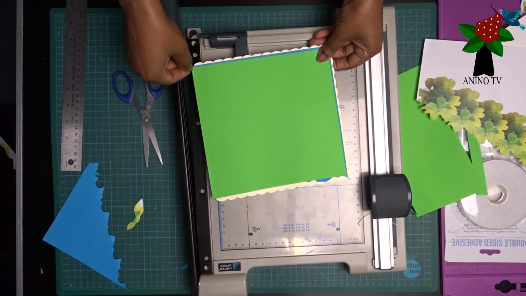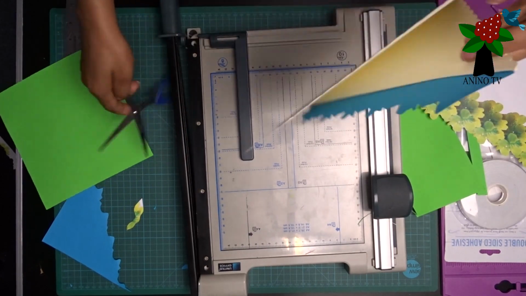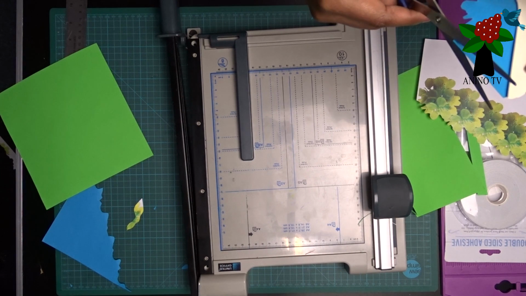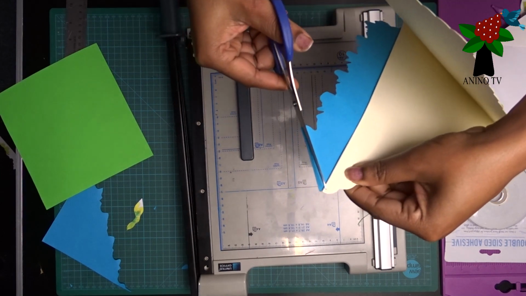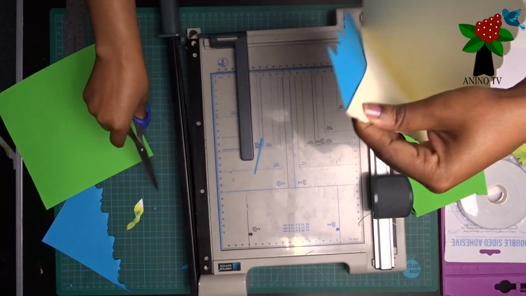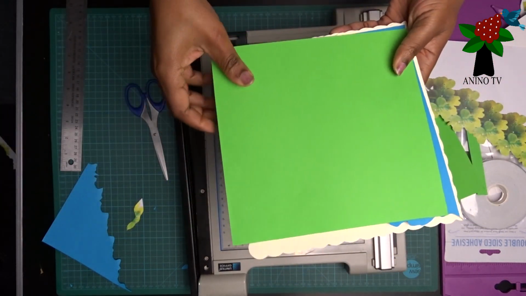Okay, we need to remove, I forgot about this edge here. Oh no, it's going to cause some problems. So I'm going to trim this one off quickly. Yeah, I forgot there's one tiny pointy edge here. Okay, that's it. So now I've made this one 19.